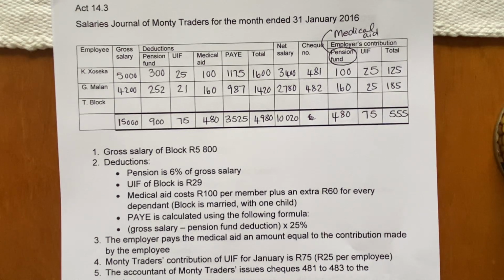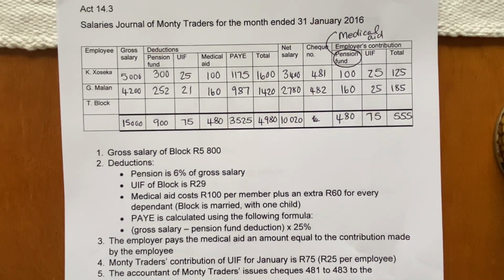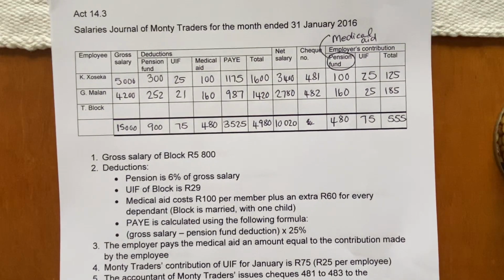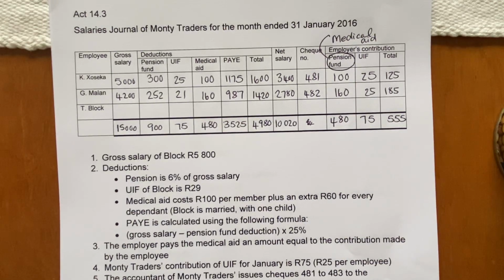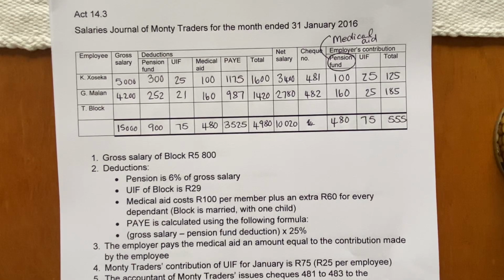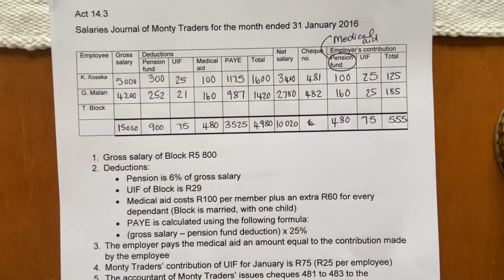Good morning, grade 10. I hope you worked through the first few pages of chapter 14, because you need to know all the different aspects and the new terminology to be able to do the salaries journal. Now, the salaries journal at this stage is really easy because it's just filling in the columns and filling out a form. It's when we start posting to the ledger that you really have to understand. But for now, it's really easy.